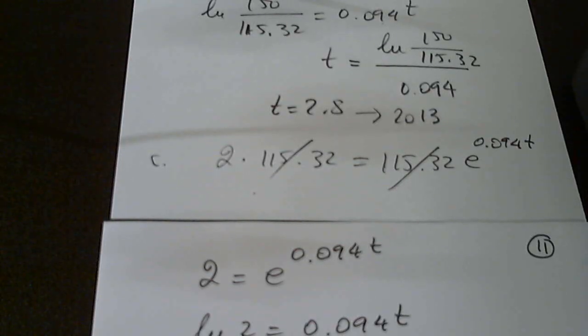I don't present the formula. This is a formula, natural log divided by the rate. I don't like to present the formula. I'd like you to understand where it's coming from. But you can use the formula if you like, of course. Divided by 0.094.